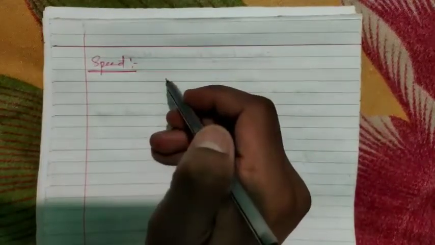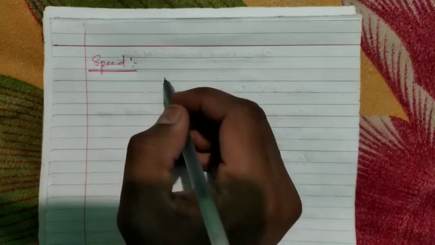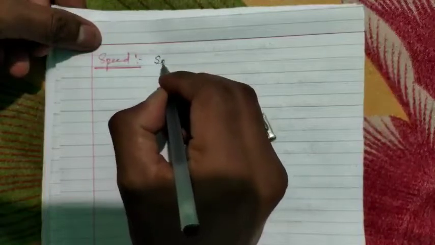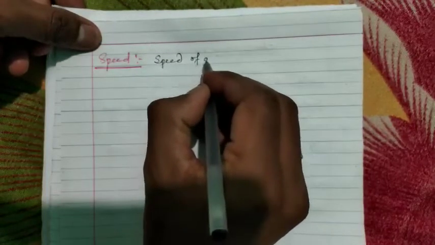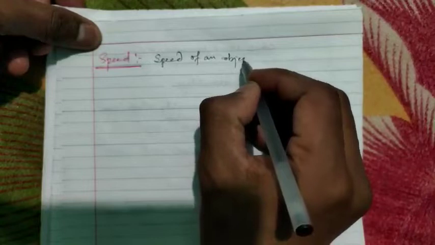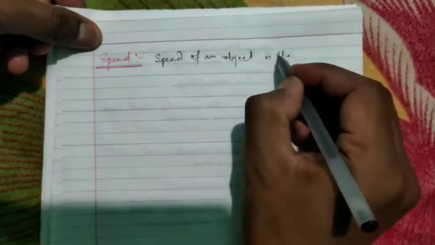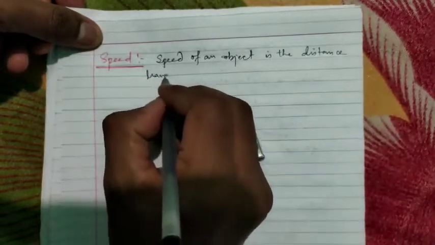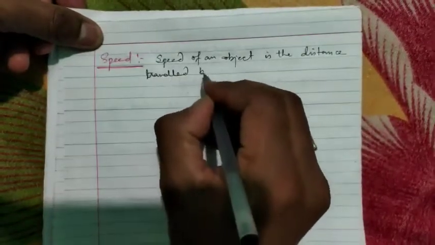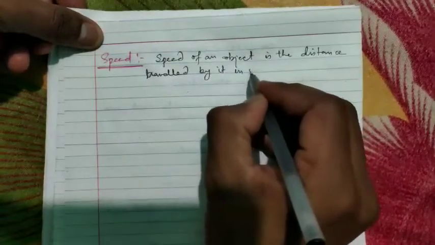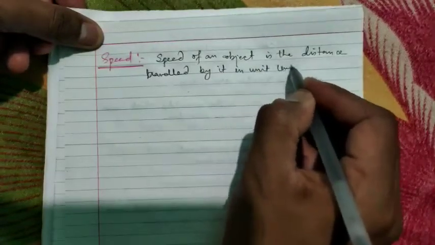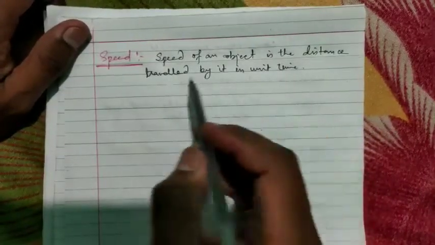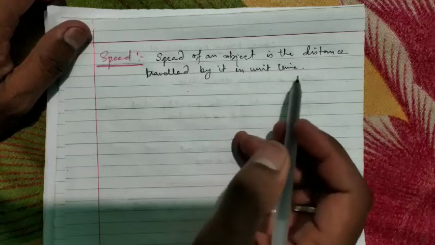Next we will study speed. First let us see the definition of speed. We can define speed as: the speed of an object is the distance traveled by it in unit time. The definition of speed says that the speed of an object is the distance traveled by it in a unit time.